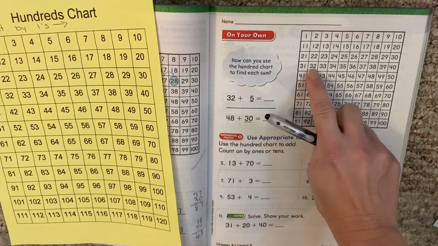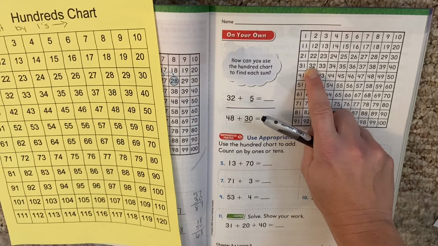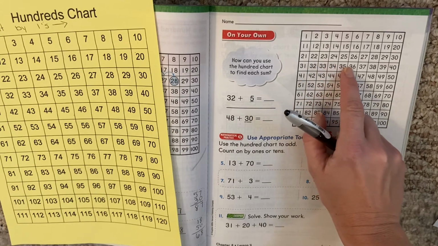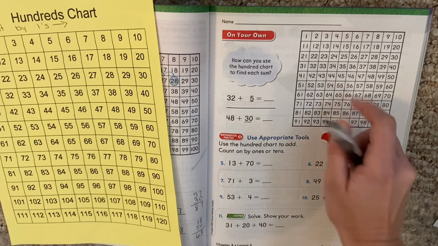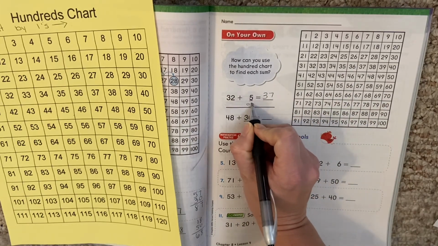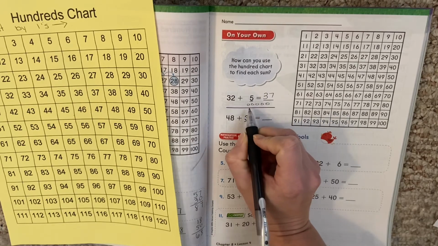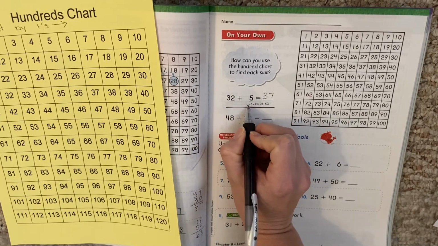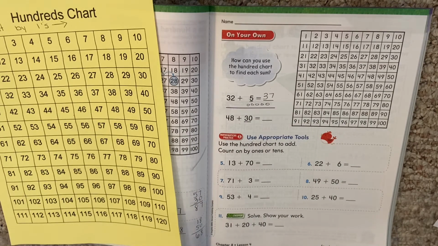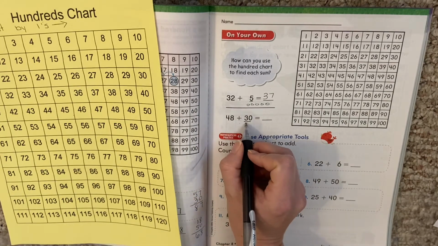32 plus 5. They wanted us to find 32 and take 5 hops. 1, 2, 3, 4, 5. 37. Maybe you didn't solve it that way. Maybe you made your 5 circles underneath. 32, 33, 34, 35, 36, 37. Same answer.